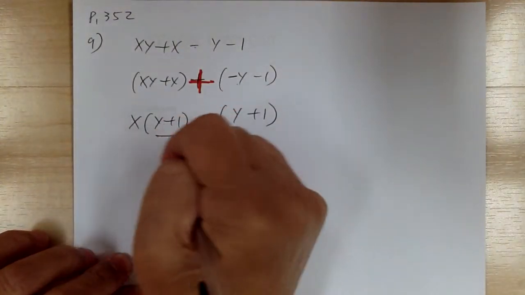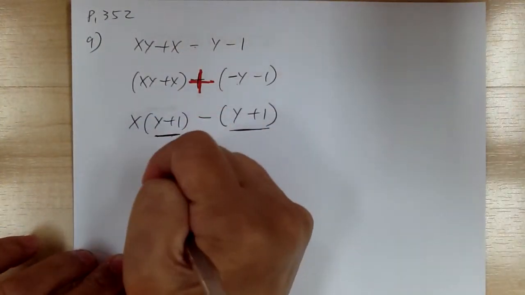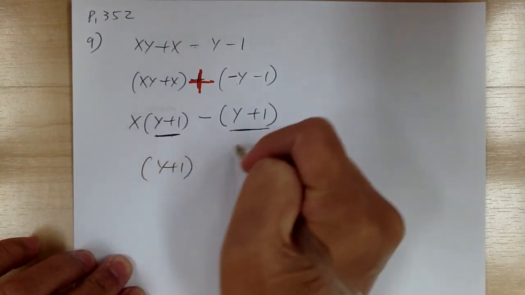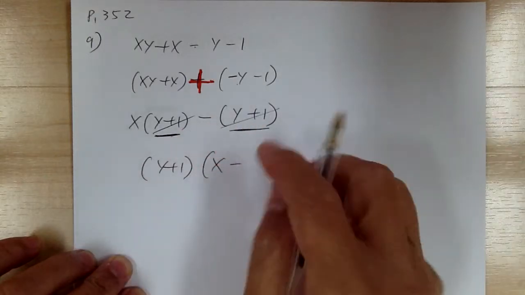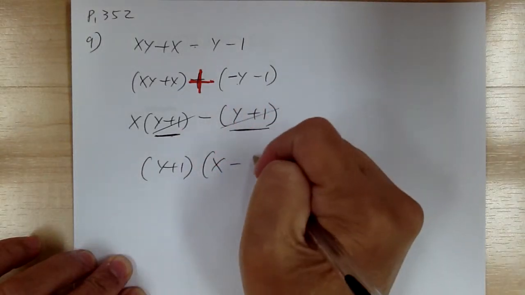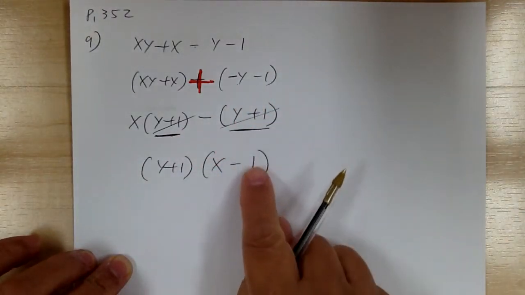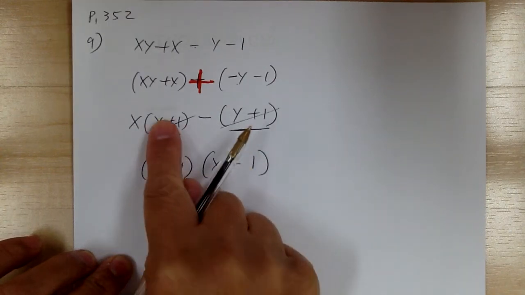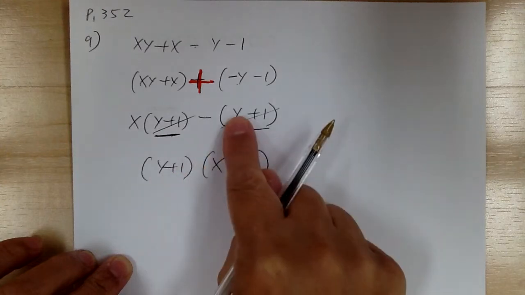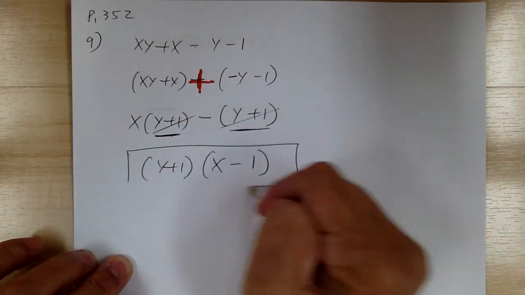Negative times y gives you negative y, negative times 1 gives you negative 1. Okay, so now you have y plus 1, so you can factor it out. So this is gone. So it'd be x minus, again, when you factor, you're dividing. So when you divide by itself, it would be a 1. Okay? So don't just leave it blank. And you can check, right? See, this times this will give you that. Negative 1 times that will give you that.